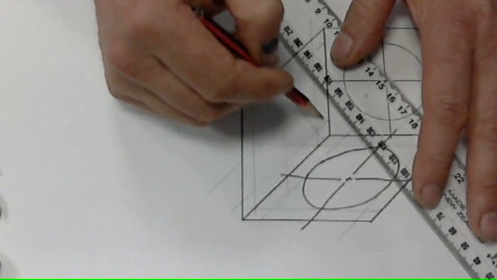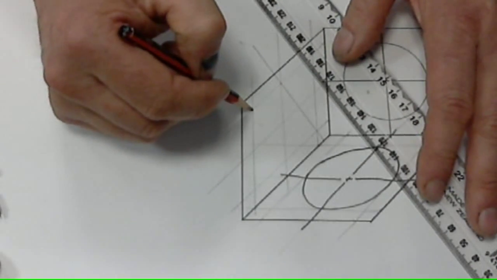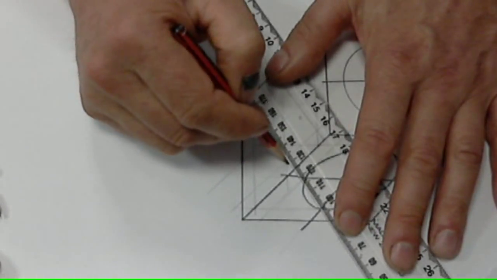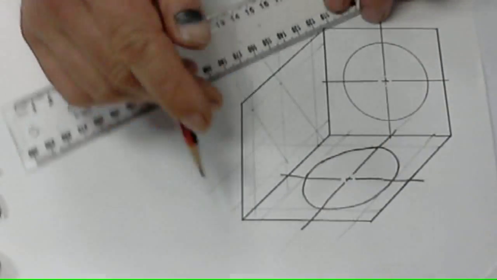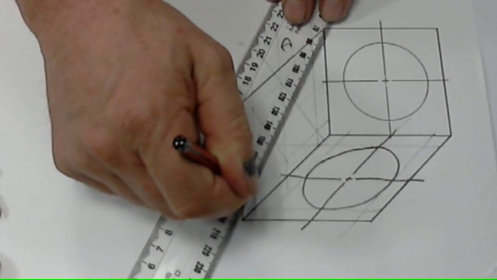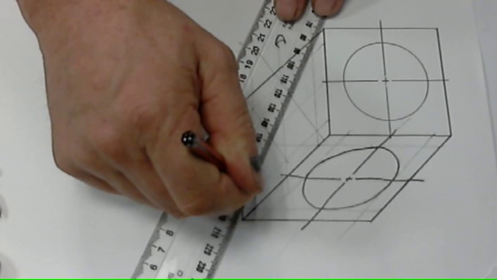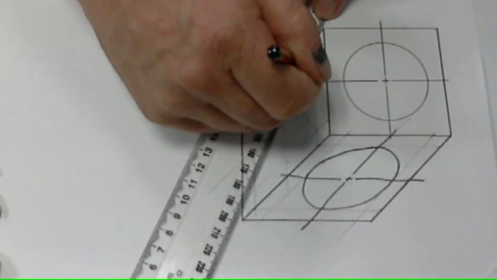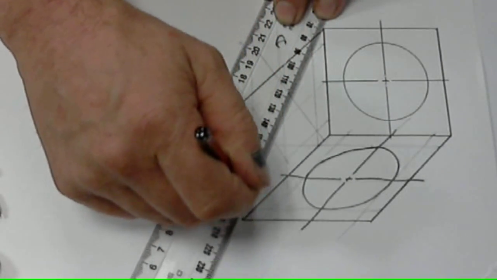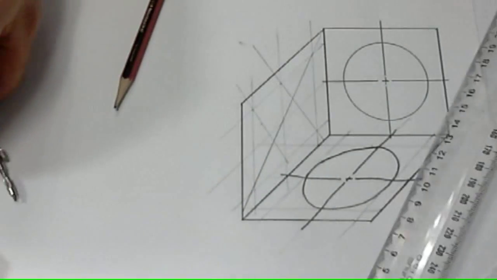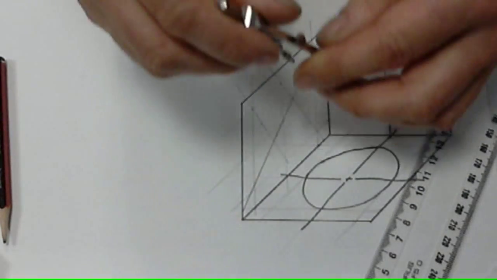So we'll create a diagonal down there, another diagonal there, and then put a centre line from the corner of our parallelogram through here, and that gives us some reference points to put our compass on.